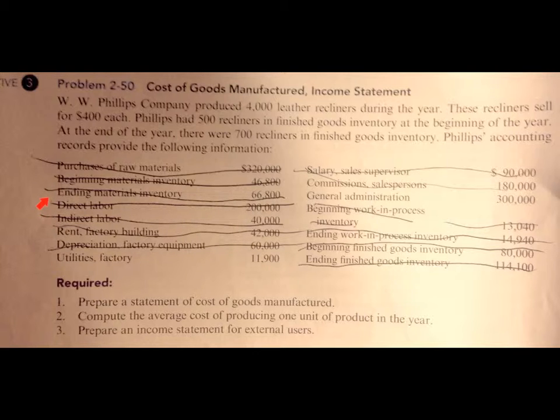Overhead, as mentioned in my other lecture, includes indirect labor and factory costs. So, in order to get the overhead, I added indirect labor, rent on the factory building, depreciation, factory equipment, utilities, factory, to get total added, plus the direct labor.